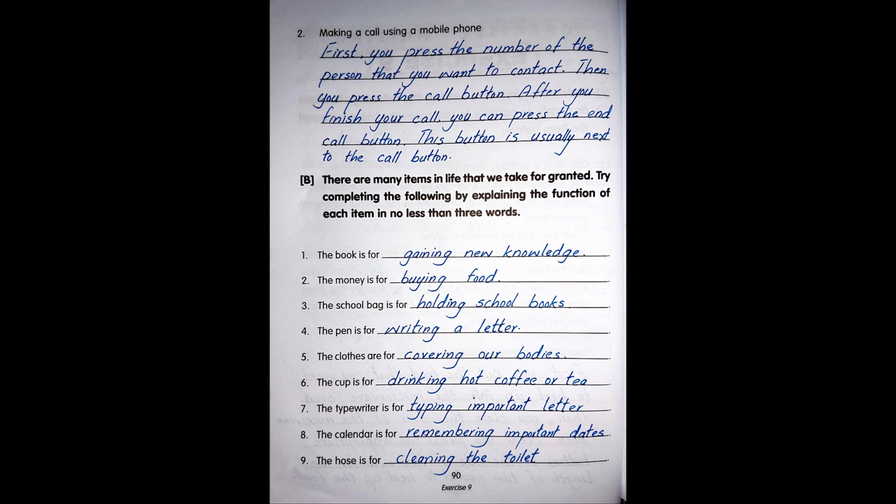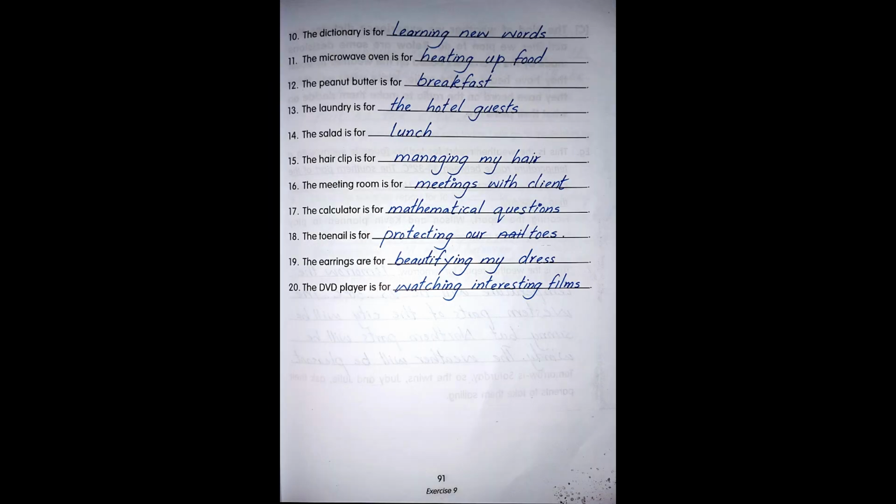6. The cup is for drinking hot coffee or tea. 7. The typewriter is for typing important letters. 8. The calendar is for remembering important dates. 9. The hose is for cleaning the toilet. 10. The dictionary is for learning new words. 11. The microwave oven is for heating up food. 12. The peanut butter is for breakfast. 13. The laundry is for the hotel guests.